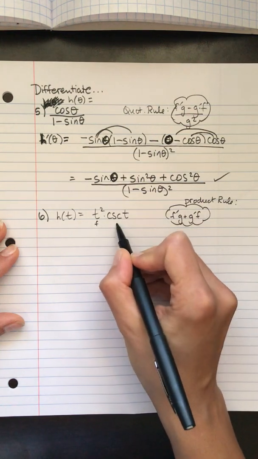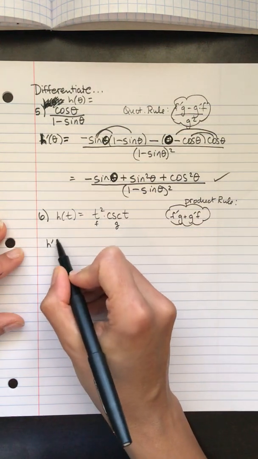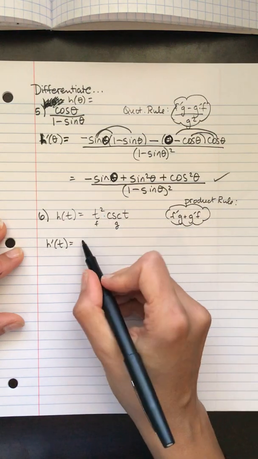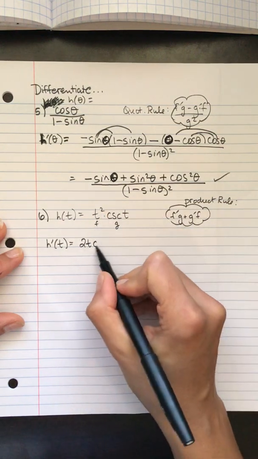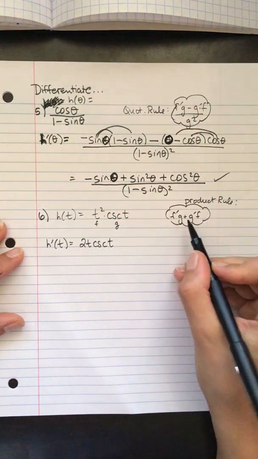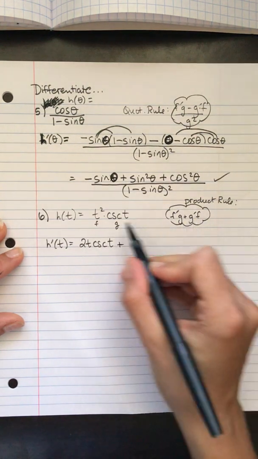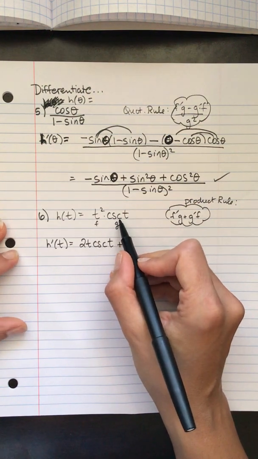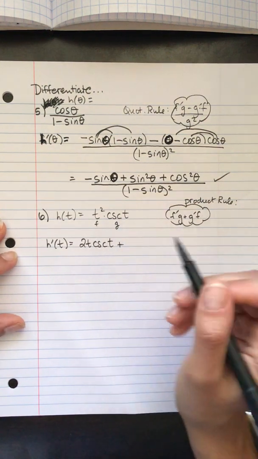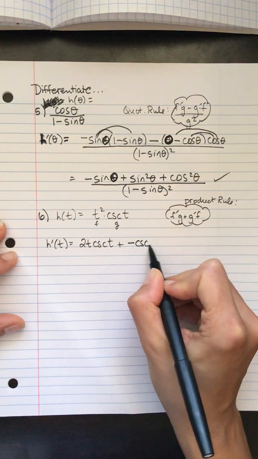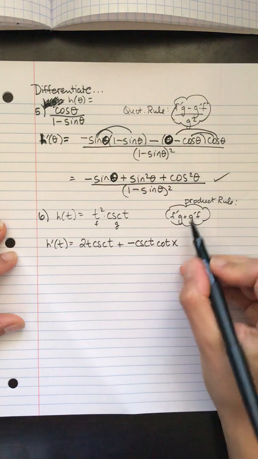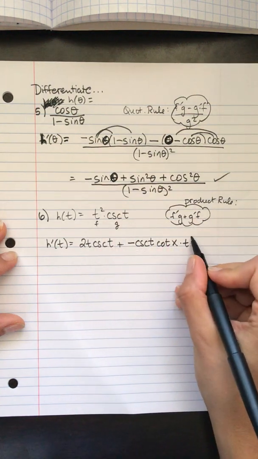If this is f and this is g, so the derivative would be, okay, f prime, the derivative of t squared is 2t times g, just the way it is, plus it says g prime, what's the derivative of cosecant t? If you look at your notes, the derivative of cosecant t is negative cosecant t cotangent t times f, which is t squared.